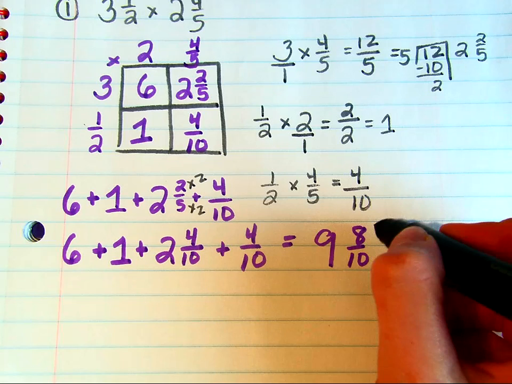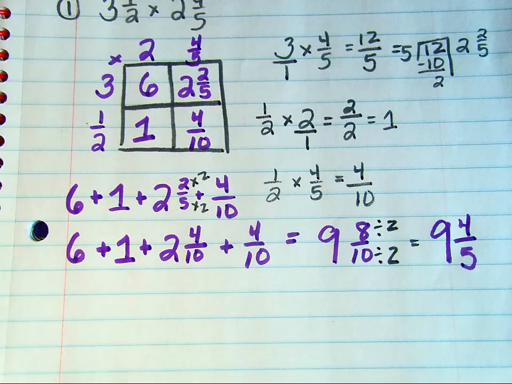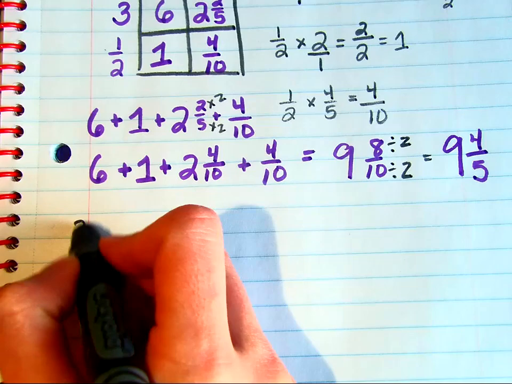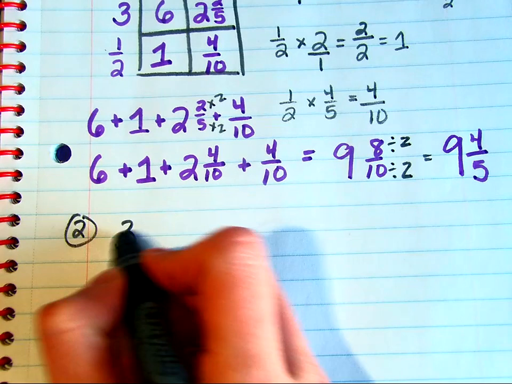I'm going to show you another method using this exact same problem. 3 1/2 times 2 4/5. So in this method, I'm going to convert these mixed numbers into an improper fraction.